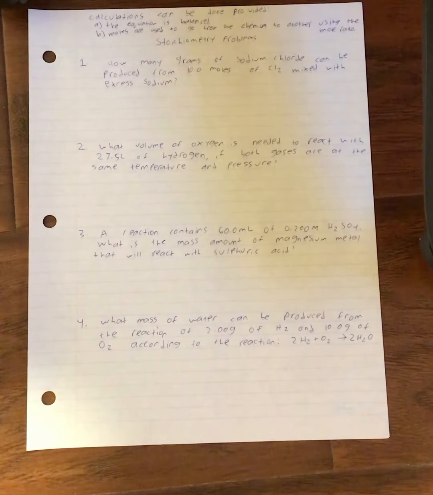Now, in today's unit, we're going to be looking at applying the mole concept to chemical reactions. And basically what this unit is called is stoichiometry.